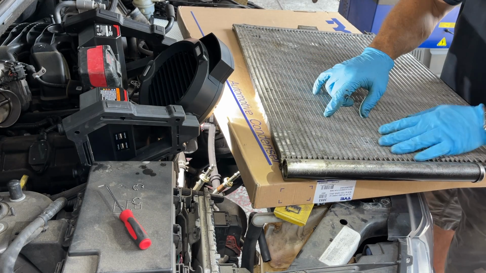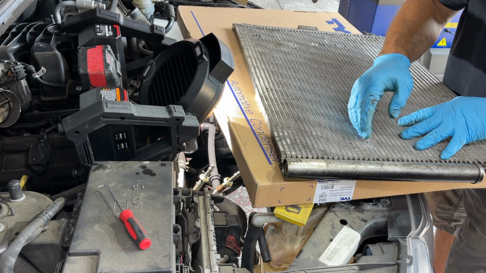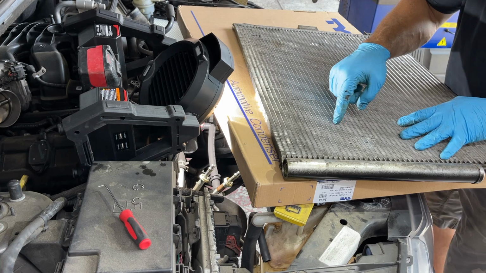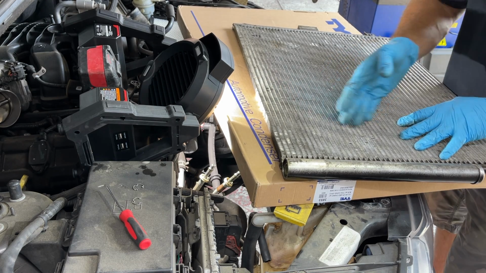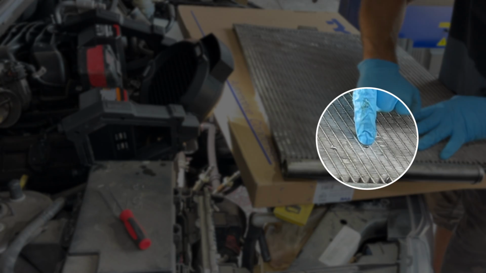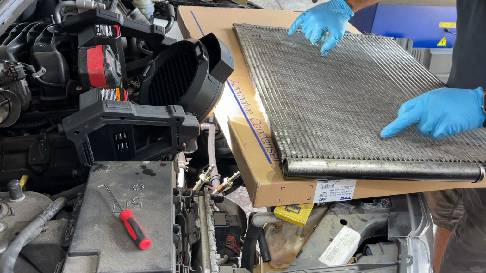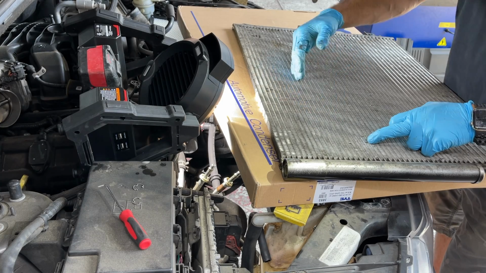Okay guys, so the trick to do this, we're gonna have to avoid these horizontal lines. These actually are where the Freon runs through. These are like little tubes. If you damage it, it's gonna leak. But these vertical ones, these are just fins to cool it off. So these, like here in between, there's no problem if they get damaged. So we're gonna have to push the power steering cooler pins right through these, and just avoid damaging the horizontal lines.